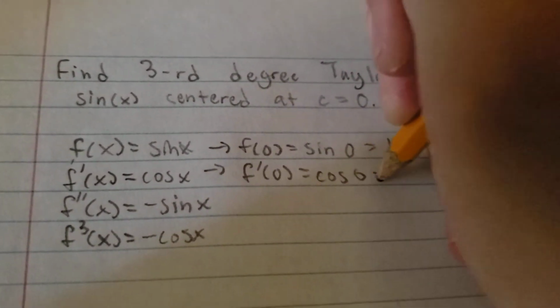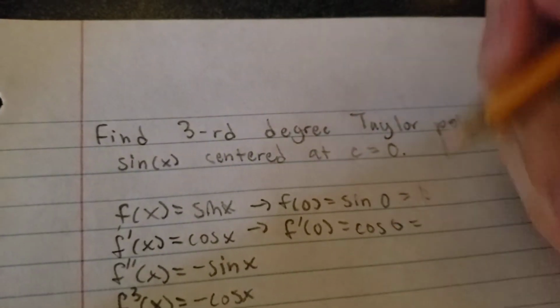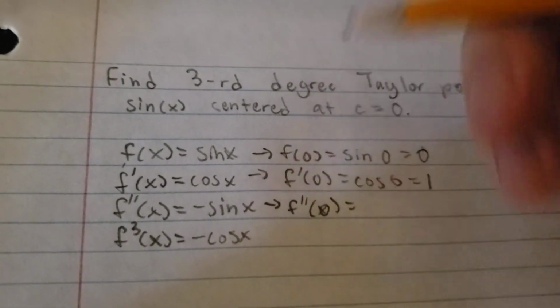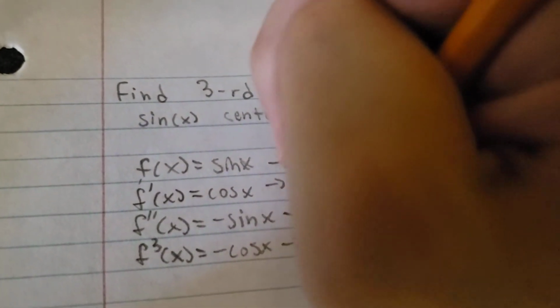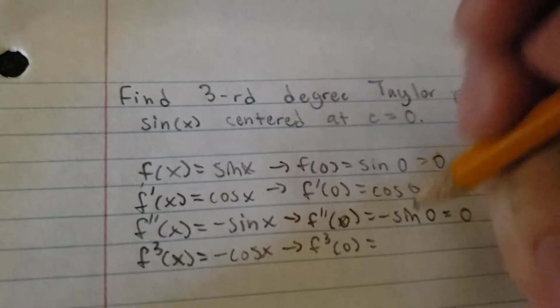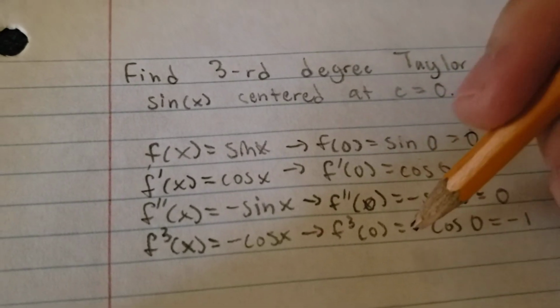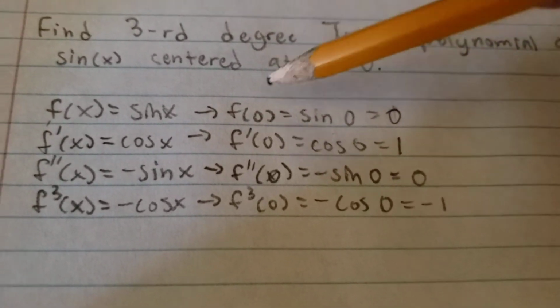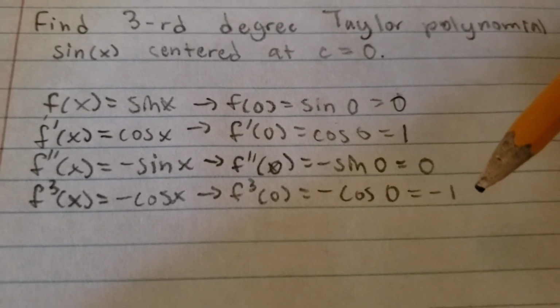So cosine of 0 equals, whoa, I messed up real bad. Sine of 0 is not 1, it's 0. Cosine of 0 is 1. And then f double prime of 0, what's that going to be? Negative sine of 0 is just 0. And last but not least, we plug 0 into our third derivative. That's negative cosine of 0. Cosine of 0 is 1, and you already have a negative sign there, so that's negative 1. So here are our derivative values. You could say this is the 0th derivative, which is just the original function. So we got 0, 1, 0, and then negative 1.